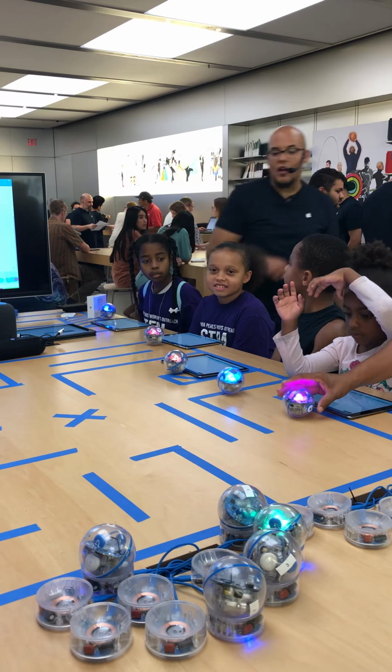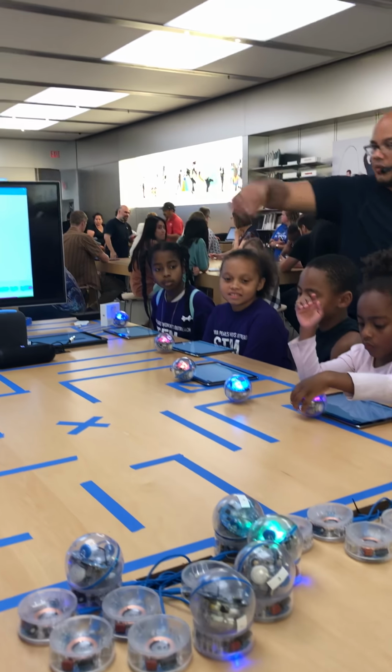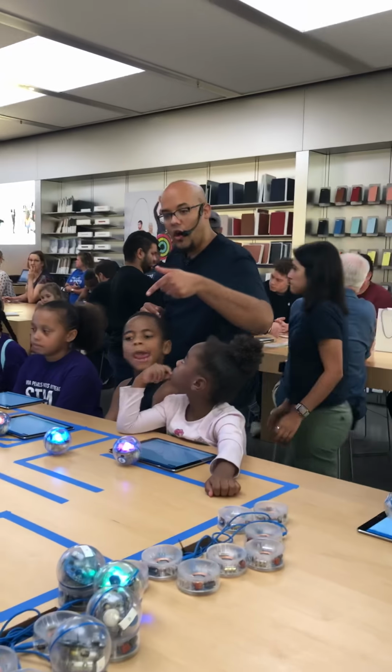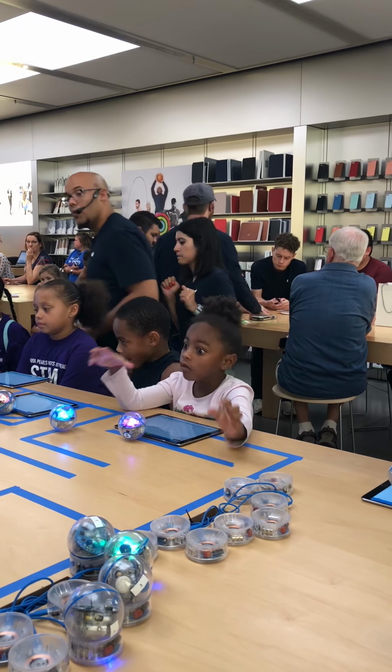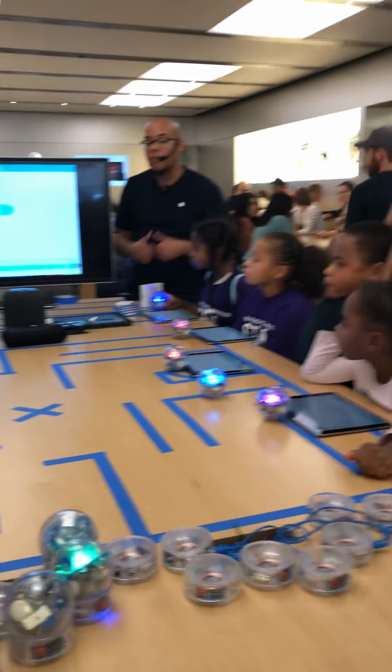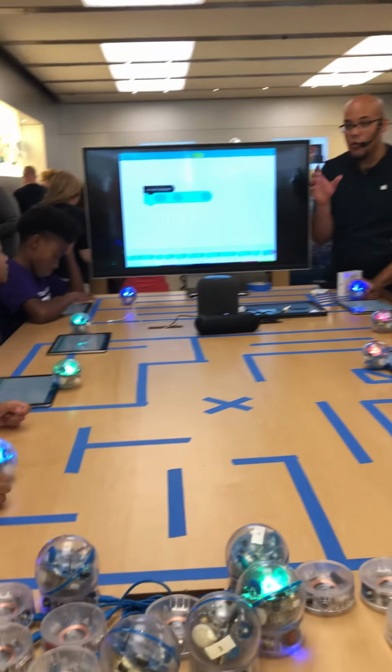Did you notice I hit start and it started rolling this way? Some of you have already seen that before, right? Something that you've experienced. That is called a program. When you code, and you're doing coding of any type, you are programming something to work.